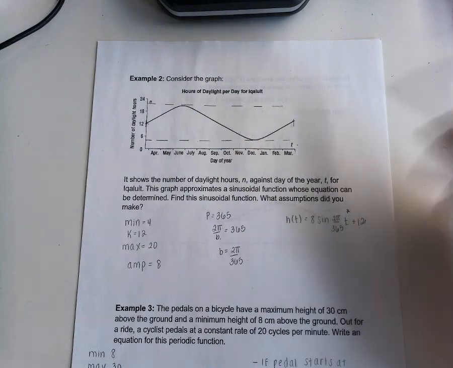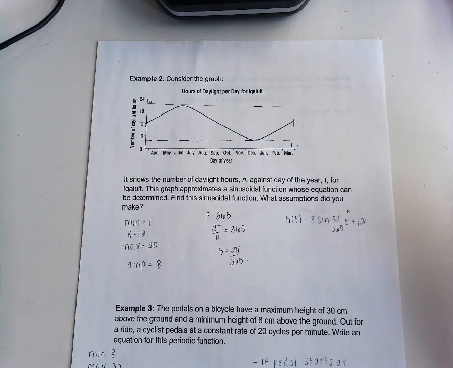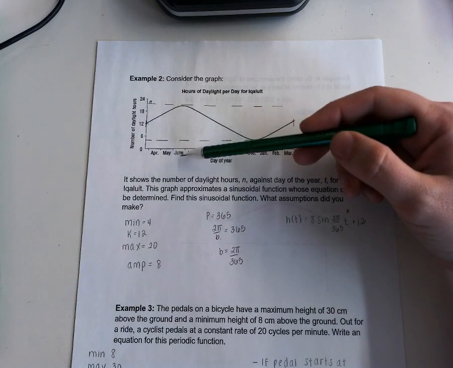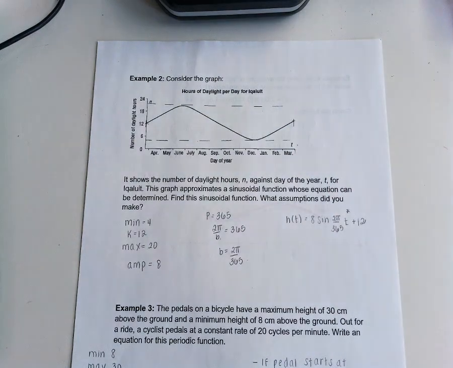With a sine graph, we have no horizontal shift. If you wrote it as a cosine graph, you would have a horizontal shift, which would be really tricky to determine here because you're working in months. That's why sine is going to be your best bet.